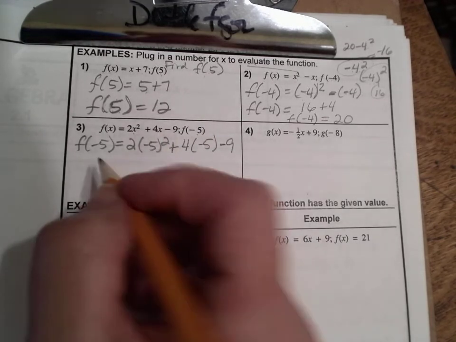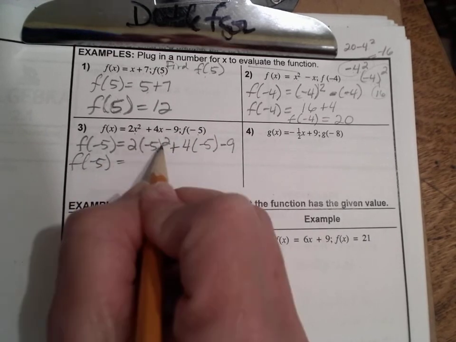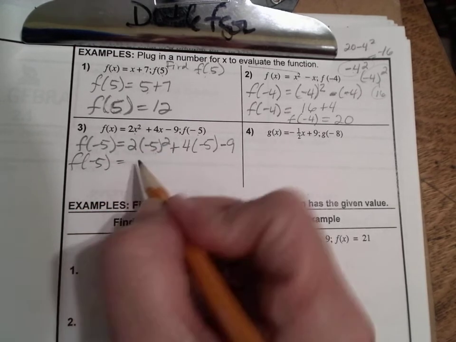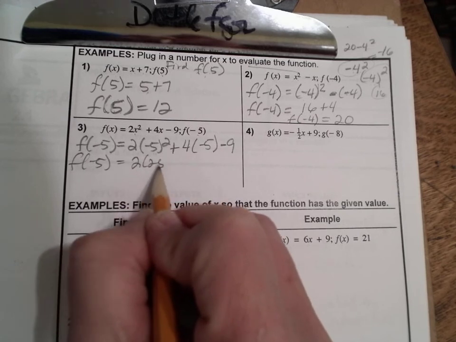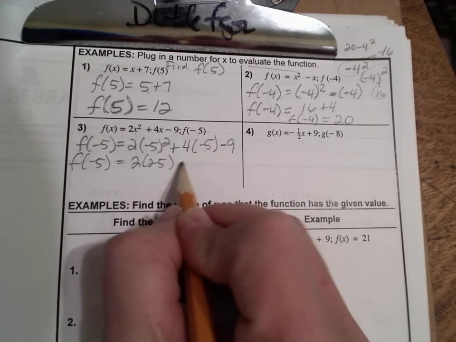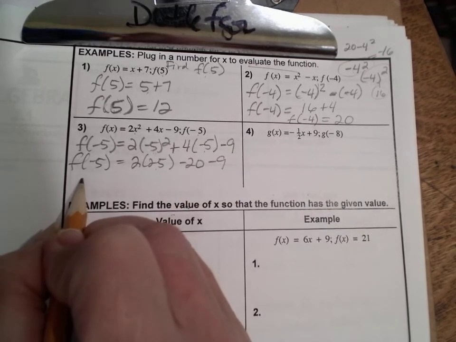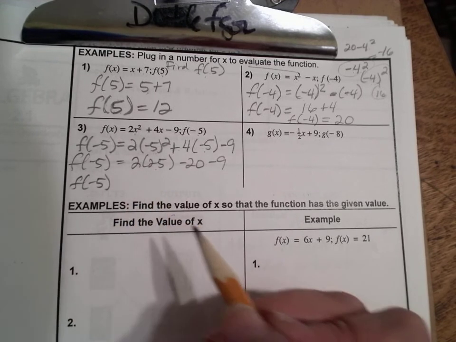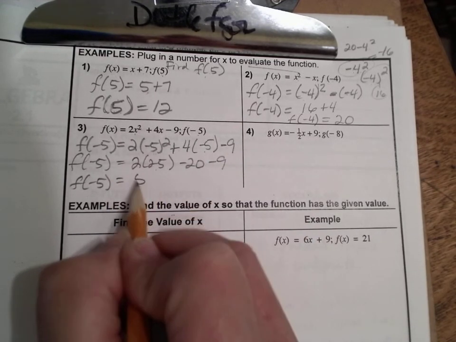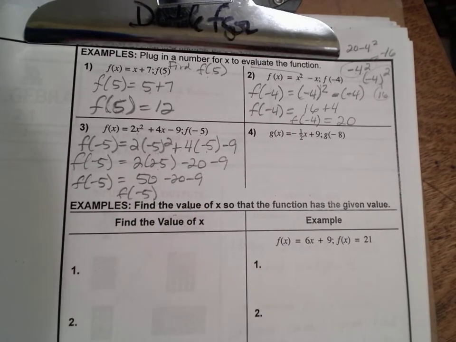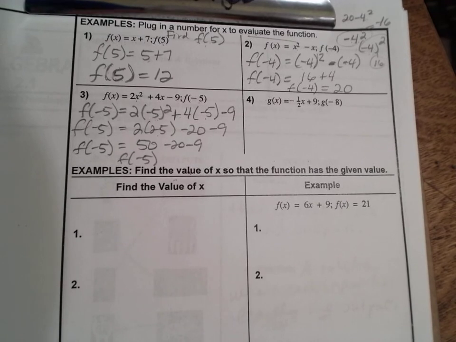So plug it in, so you want to substitute it in, and then work it. Now, negative 5 squared is 25. So that's going to be 25. Plus 4 times a negative 5, which is a negative 20. And you might have already done this in one step here, but I went ahead and did it so people can see where I'm getting my numbers. So that's going to be 50 minus 20 minus 9. 50 minus 20 is 30, minus 9 is 21.